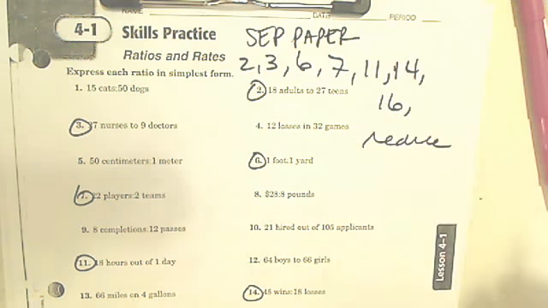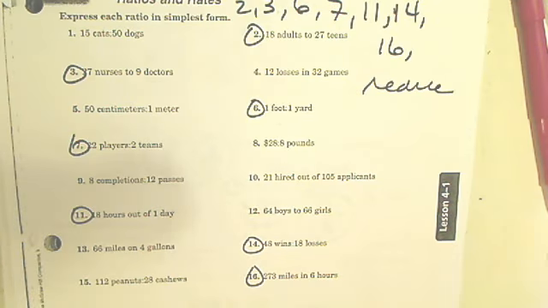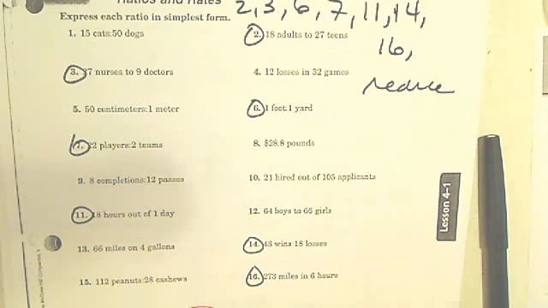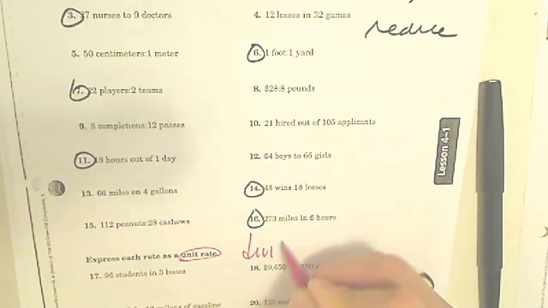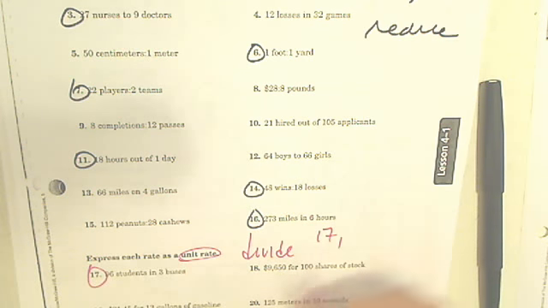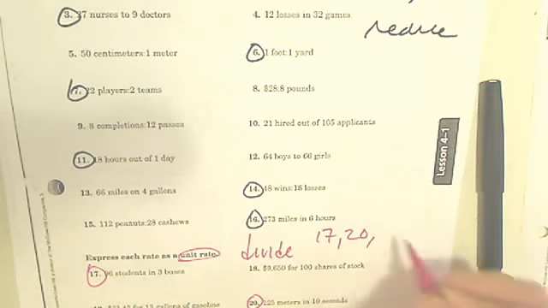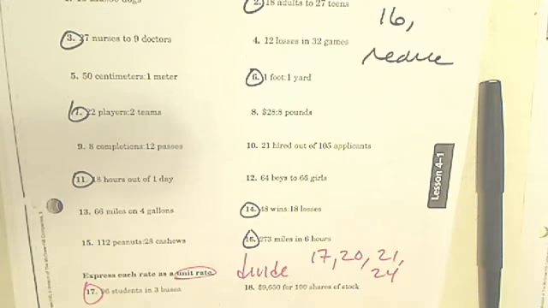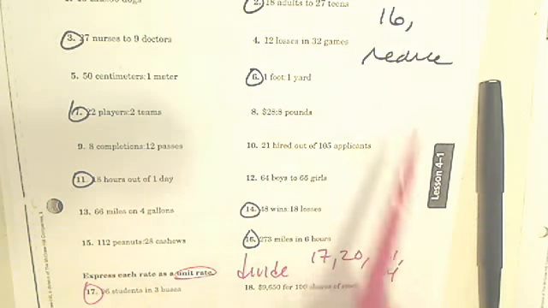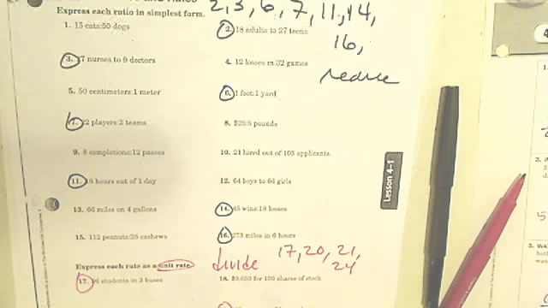Reduce your fractions on the top part. On the bottom part, unit rate, you're going to divide. Let's do 4 problems. 17, 20, 21, and 24. So you have a total of 11 problems. 11 problems could be easily done after we get back from lunch. The bottom part of the homework says unit rate. Each ounce, each pound. You're dividing.